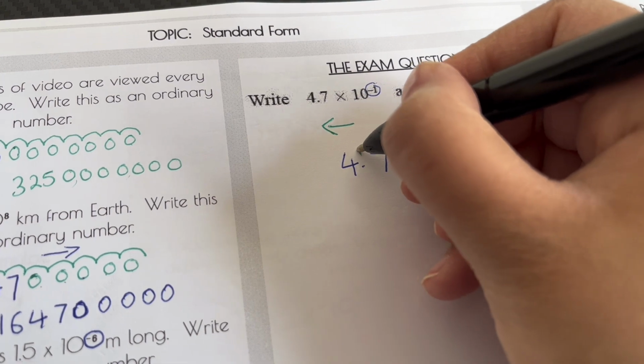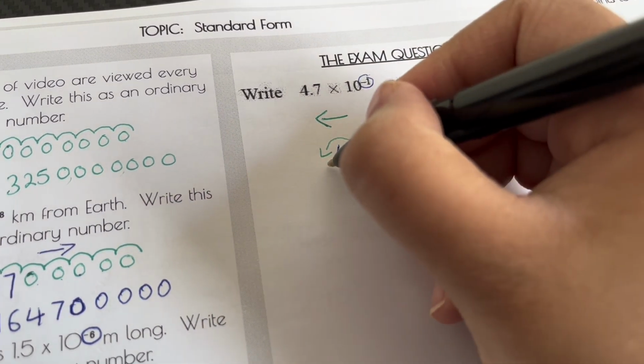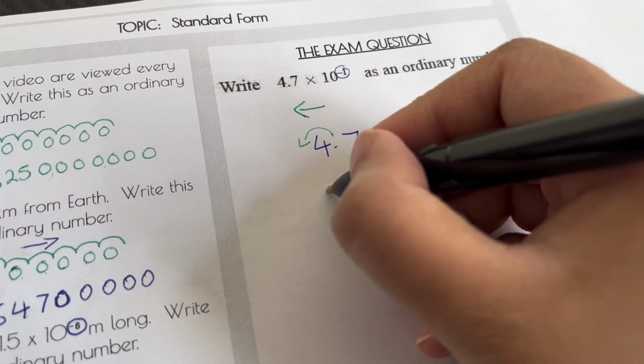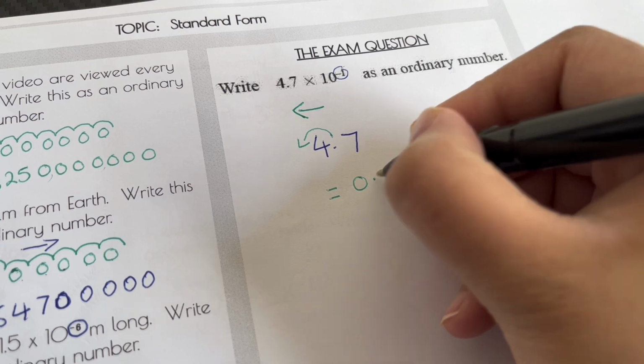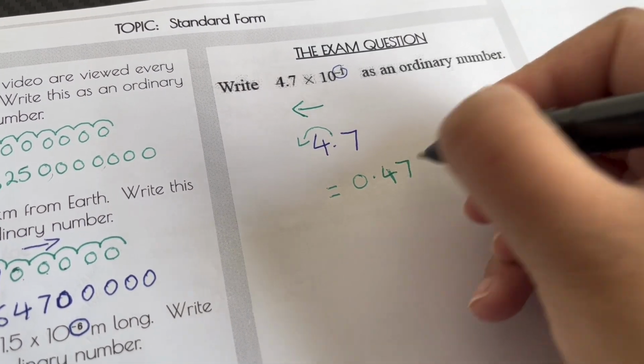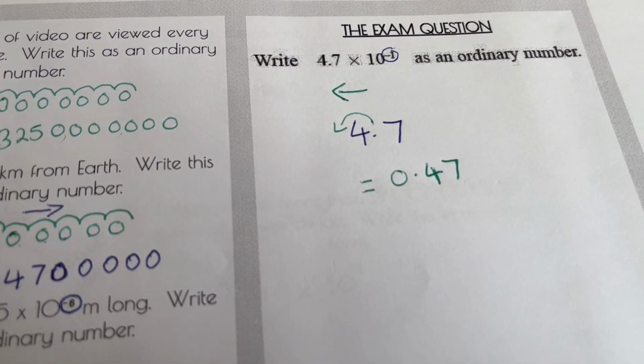So I'm going to go once backwards, just once only. So I don't need to really add any extra zeros. It will just be 0.47. That's all what the number will be. And that was as simple as that.